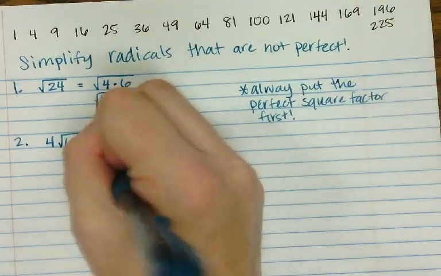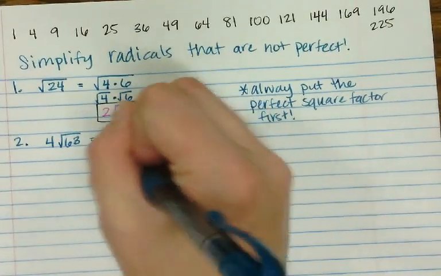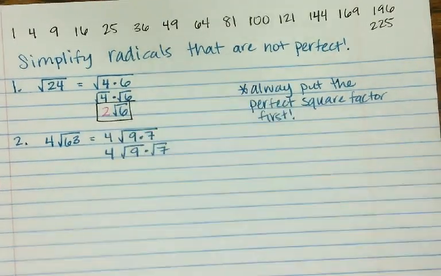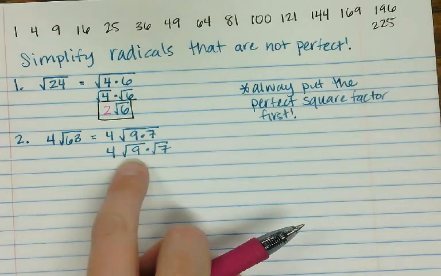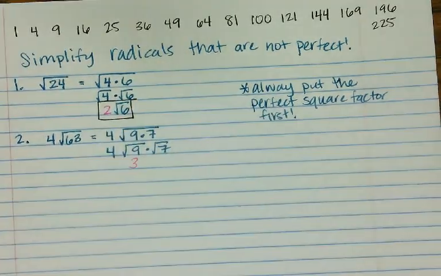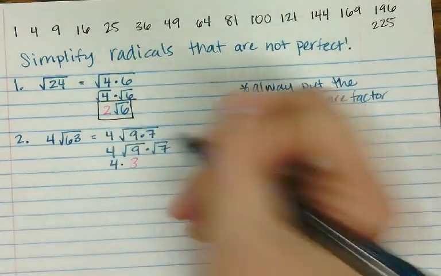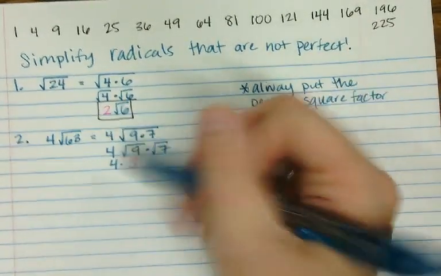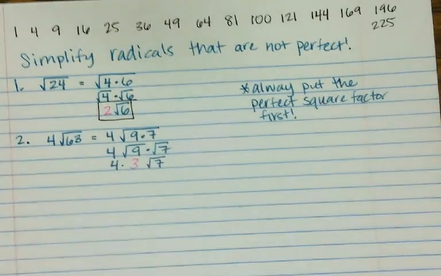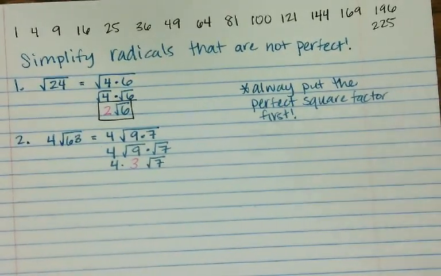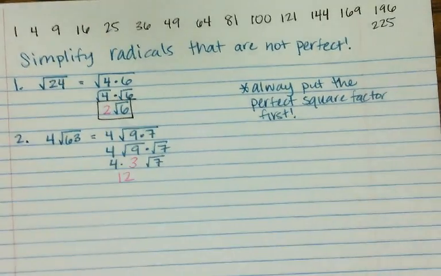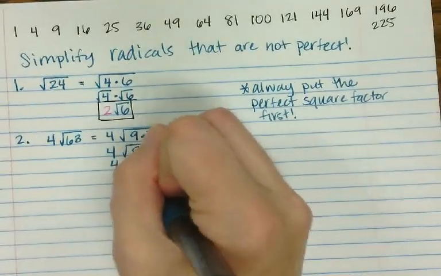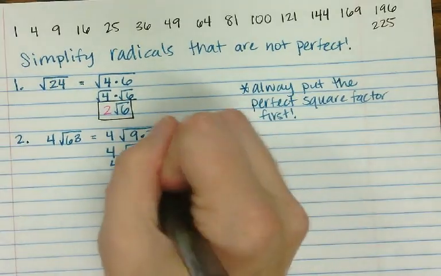And, guys, we can write this out as 4 times the square root of 9 times the square root of 7. Now, guys, what is the square root of 9? 3. That's our perfect square. That was the whole point. We still have our 4, and we still have our square root of 7. So, guys, 4 times 3 is 12. So that becomes 12 square root of 7.